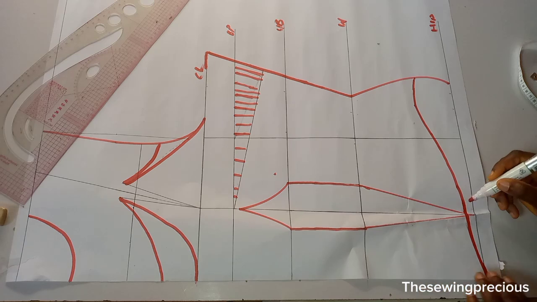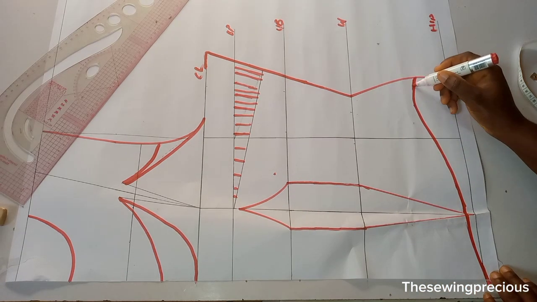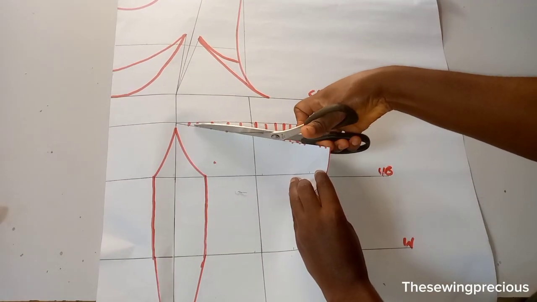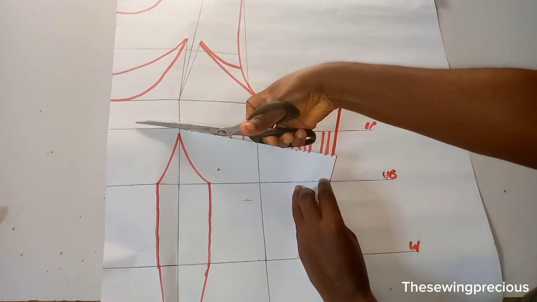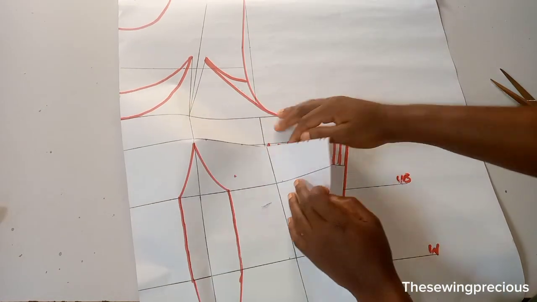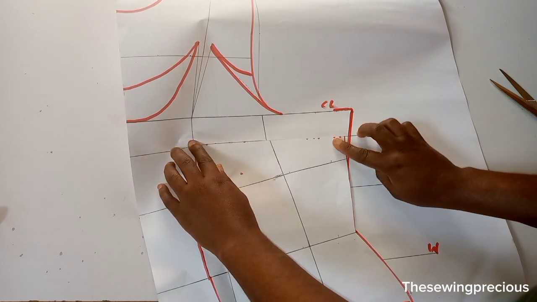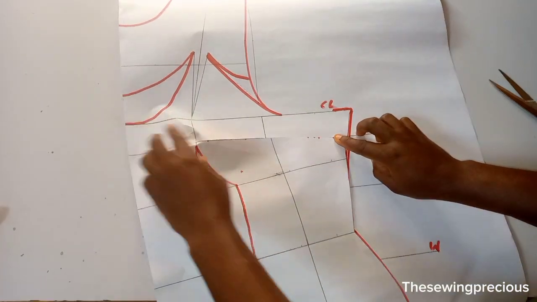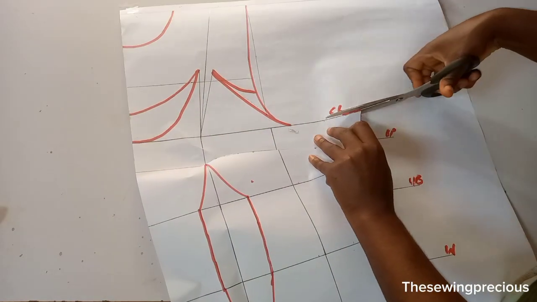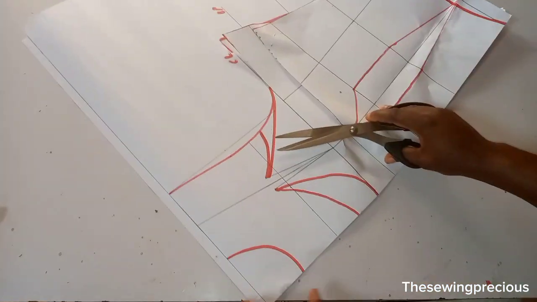After drawing this, we're going to be cutting this out. Now I'm going to cut that place as shown, and I'm going to be placing it on top of the dart. I'm going to be taking it up to the bust point line as shown, and I'll be using my pin to hold this down. Then we're going to cut the other part of the top.